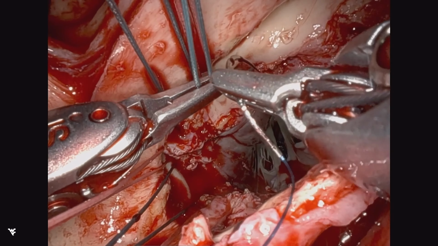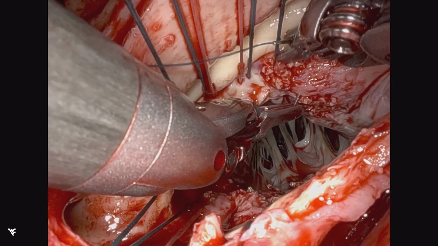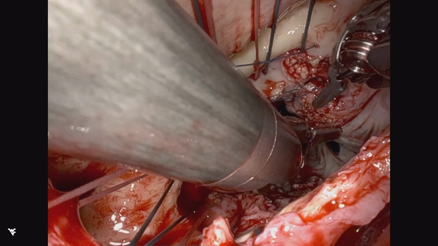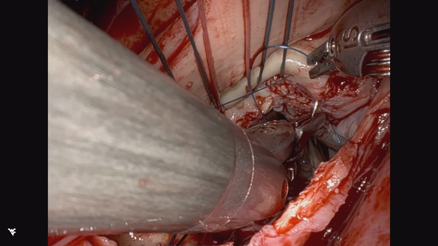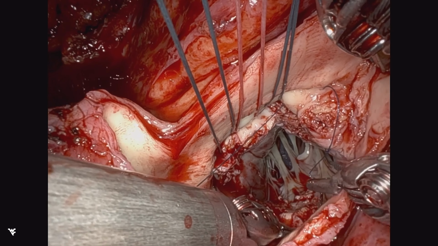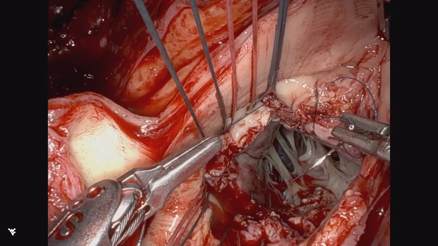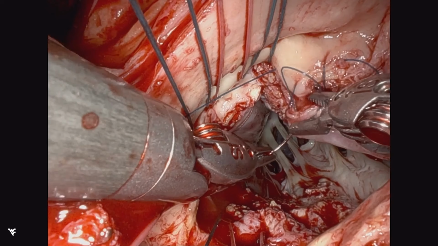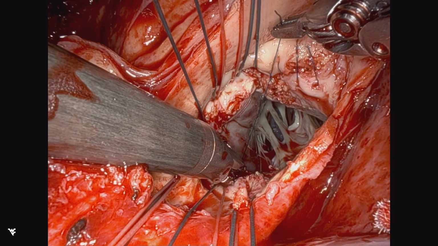But you can see that we did have a loss of domain here, and I'm a little concerned that we've had some minor annular disruption. So just as a safety precaution, I'm going to reconstruct the annulus here with a running 4-0 monofilament suture going up to just before the commissure, and then back along. This is about 50% of the right corner where we really had to be aggressive, as you may recall.